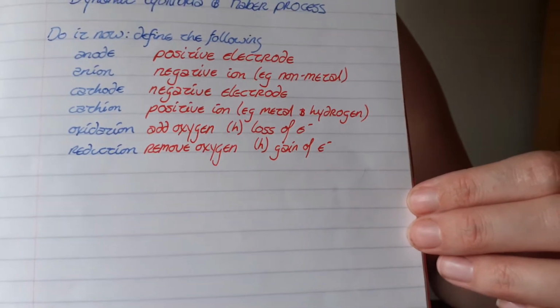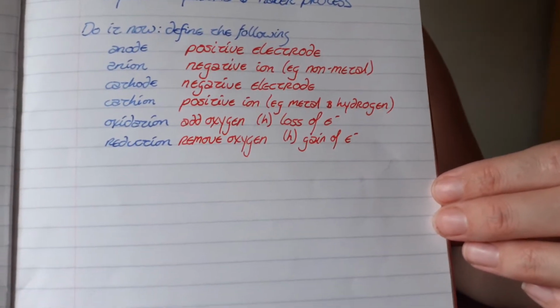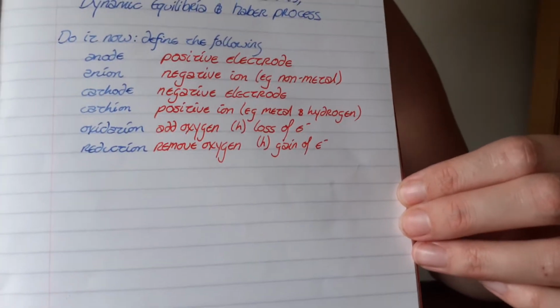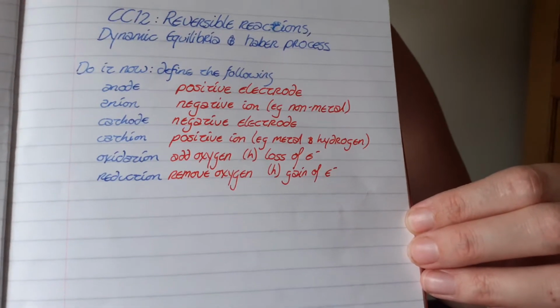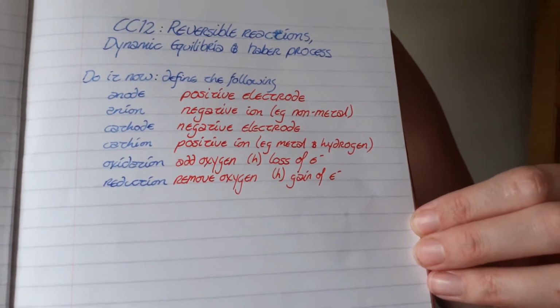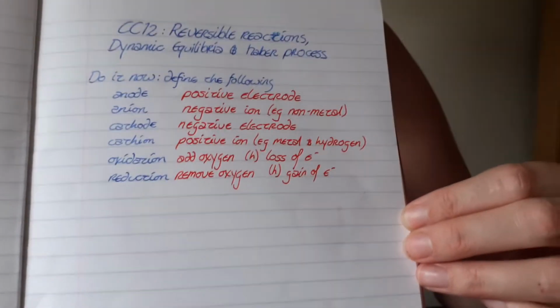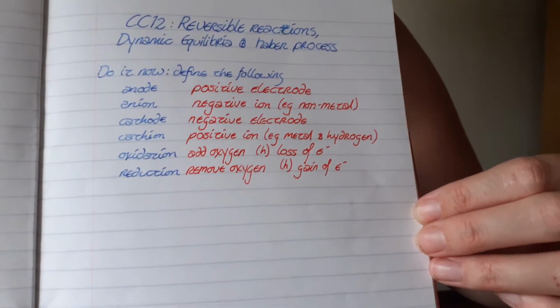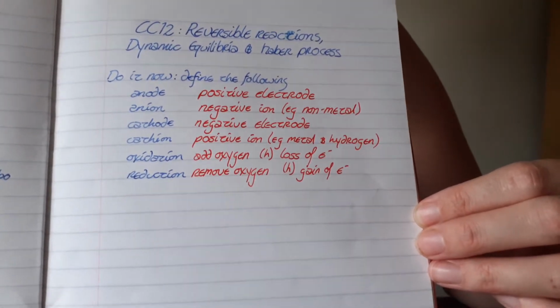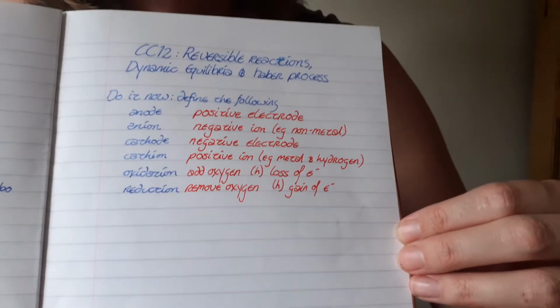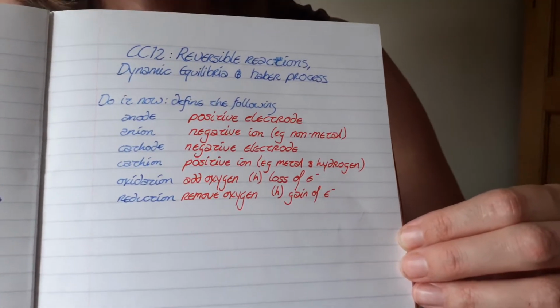So the anion is attracted to the anode, and the cation is attracted to the cathode. So just remember the first bits are attracted to each other. And metals and hydrogen are usually positive ions. Oxidation means adding oxygen, or for higher tier, it's loss of electrons. And reduction is when you remove oxygen, and for higher tier, it's a gain of electrons as well.